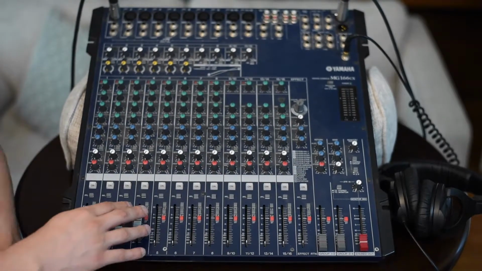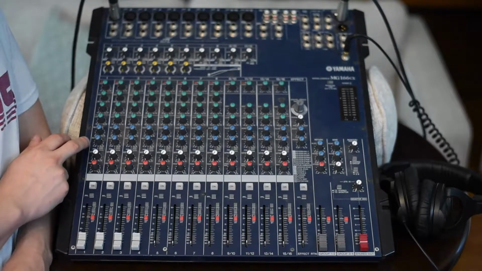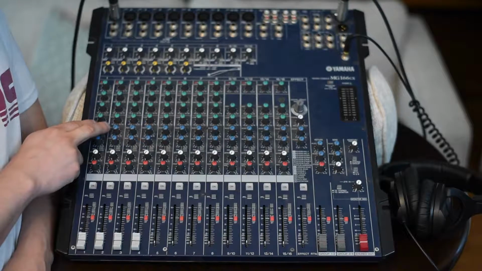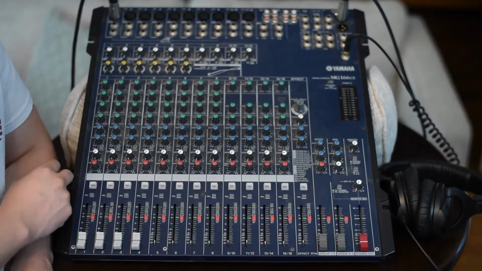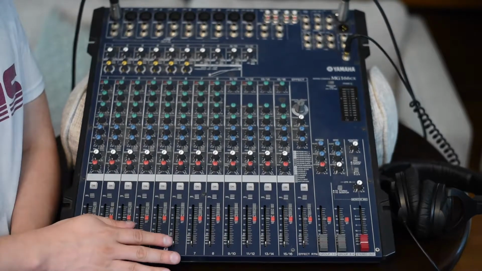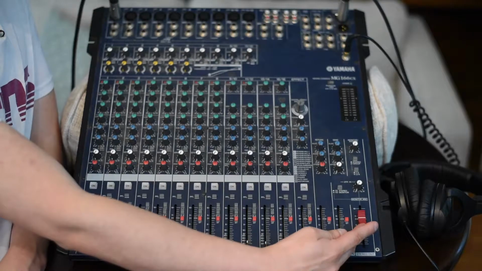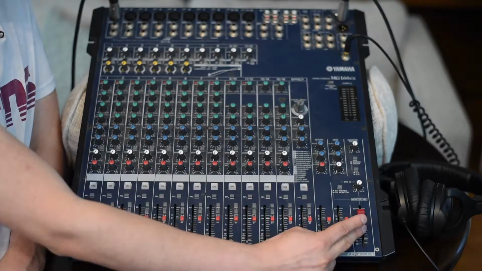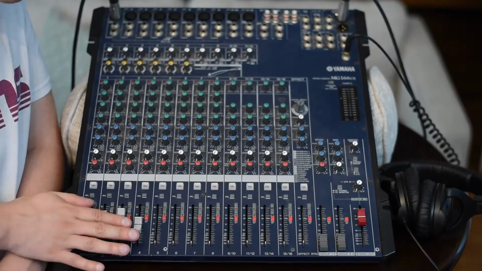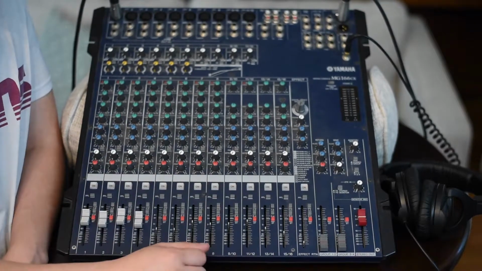There is a special parameter that you have to understand here, and it is whether the send will be pre-fader or post-fader. That is important. For example, we are in a live show where you have your PA system here. The public is listening through this mix, so you already have your mix done with your signals and everything.